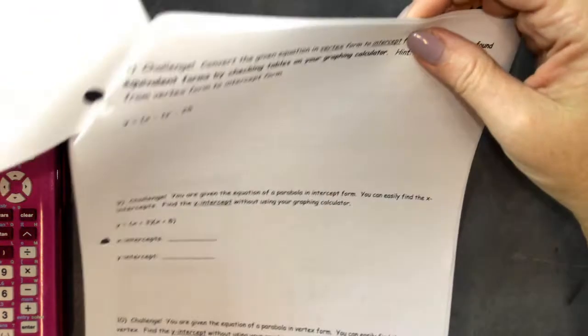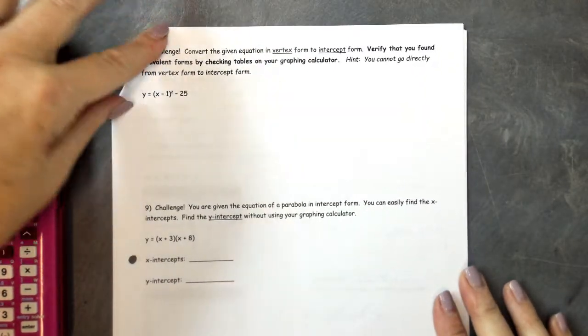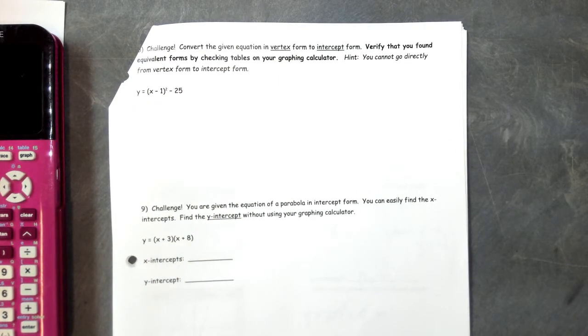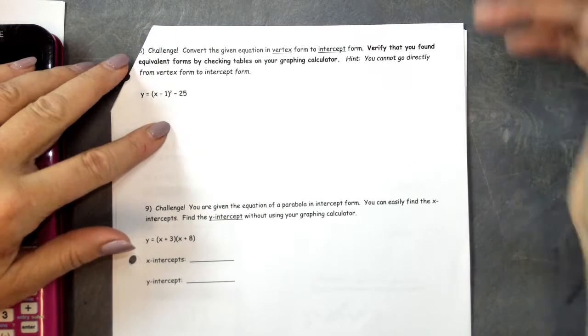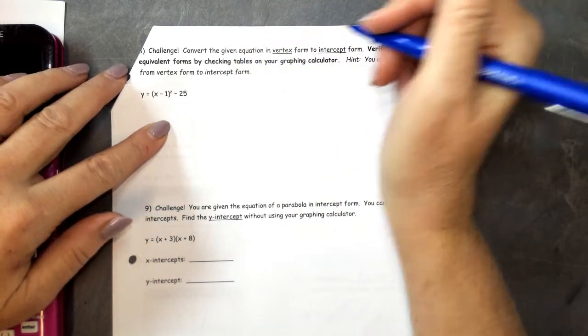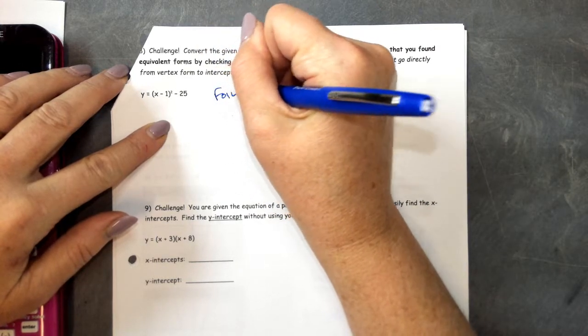Turn the page. I know you already did this one, so I'd say pause the video, but I know that you already did some of the struggle today. All right, challenge: convert it from vertex to intercept form. So that means I have to FOIL first. I cannot go directly from vertex form to intercept form.